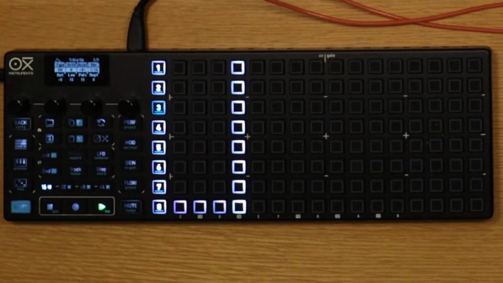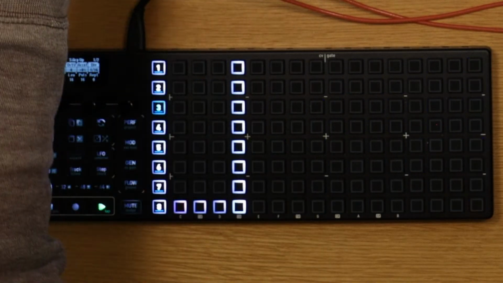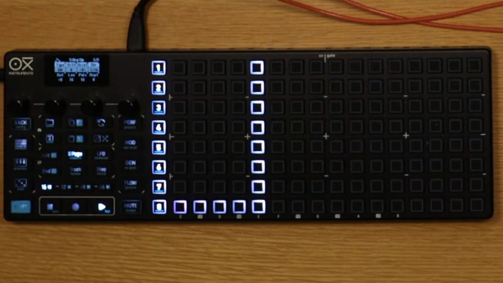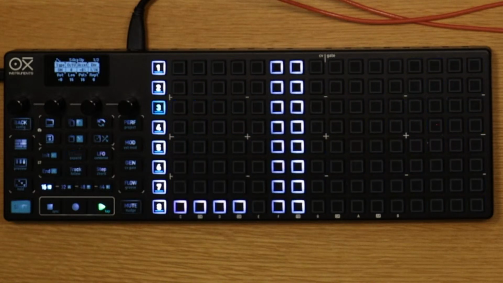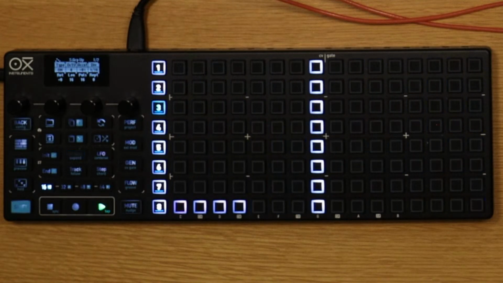I may need to run this through Icaria just to give it some extra drive. It's very quiet compared to the other instruments. I'm trying to think if I did something wrong here to make it so quiet. Huh. Oh, I'm on the wrong channel. How strange. Yeah, I don't know why it's so quiet.